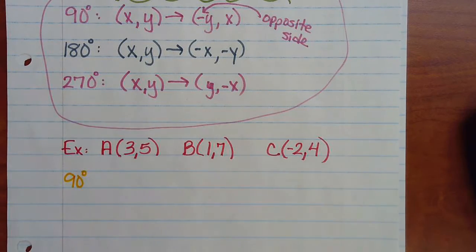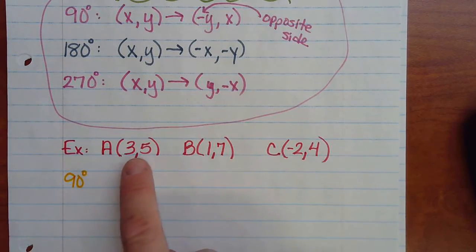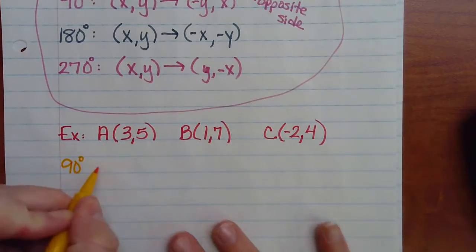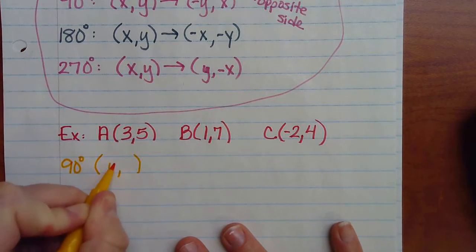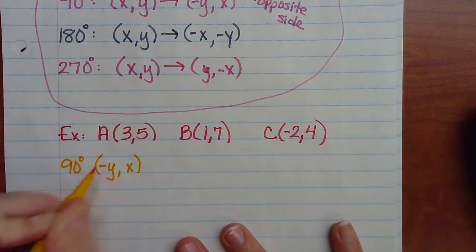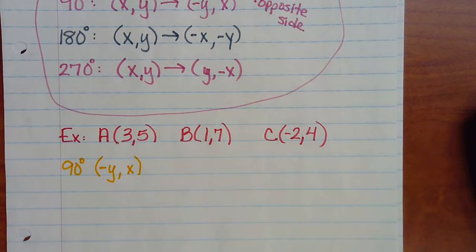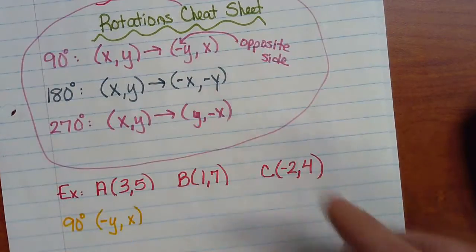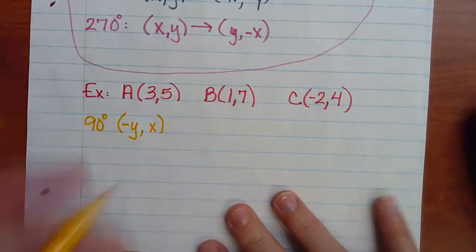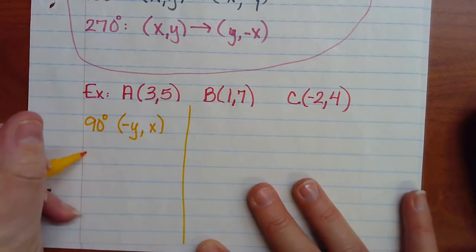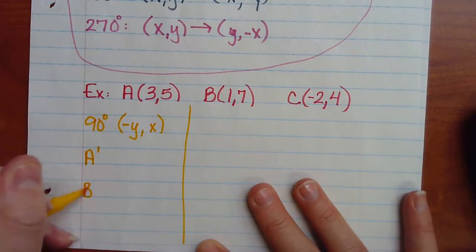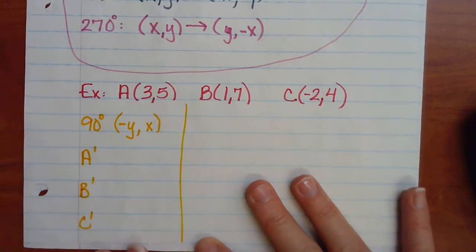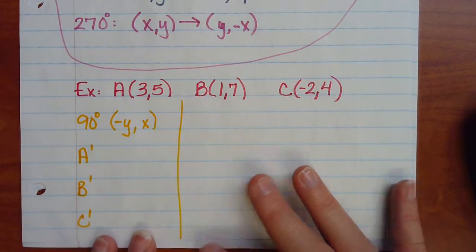And when we rotate 90 degrees, that means we take our points and we flip-flop the X and the Y. And whatever the Y value was, it changes signs. That's what our little formula says up here. So we are going to figure out what our A prime, B prime, and C prime are using that little formula.